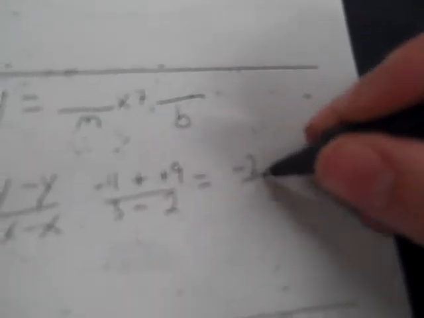And in the meantime, we've got 3 minus 2. Now this minus negative, we should make that plus. So negative 11 plus 9 is negative 2, and then 3 minus 2 is 1. Then negative 2 divided by 1 is negative 2. Okay, so if x is 0, it says y is negative 5, so I just put negative 5 right here.